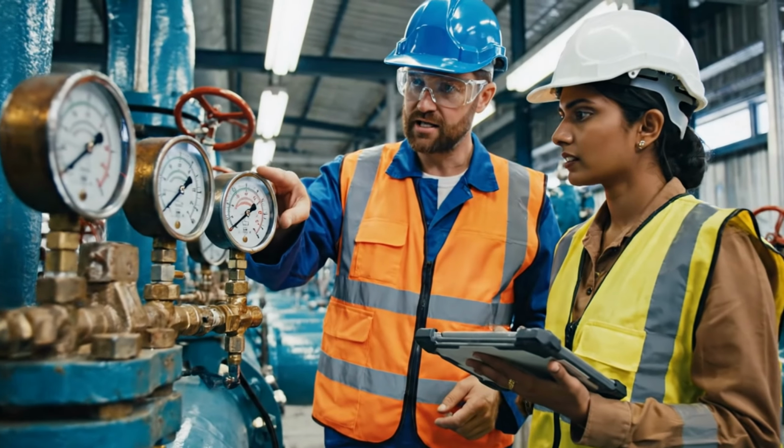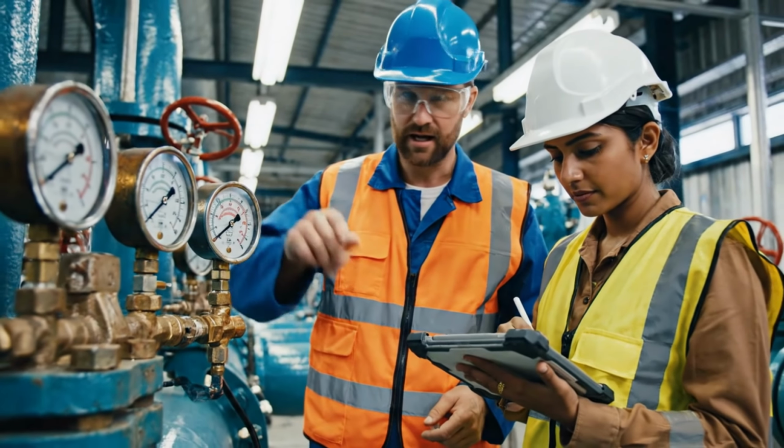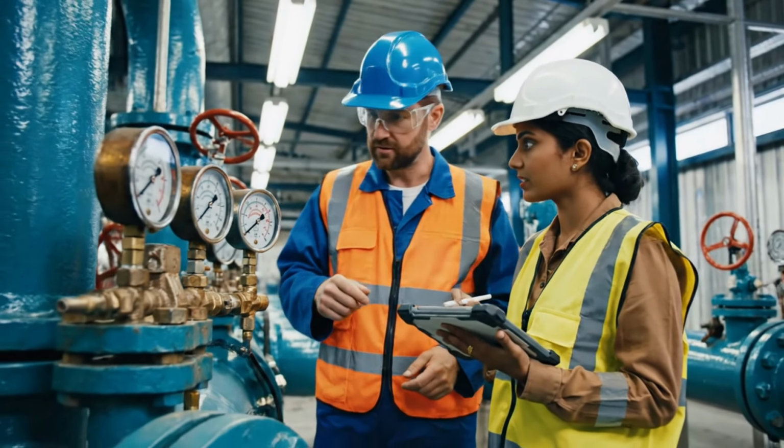The pressure on gauge 4 is reading high, near the red line. I see it. Documenting the reading now.